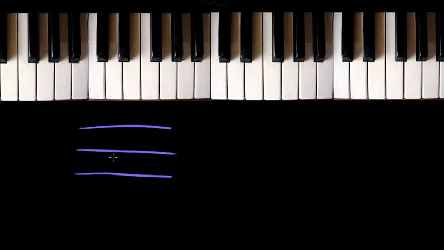So far, I've been drawing notes and saying whether or not the second note is higher or lower than the first note. But in this video, I'm going to tell you exactly how much higher or how much lower that note is. So this is going to be a video on numbering the space, or the interval, between the two notes.